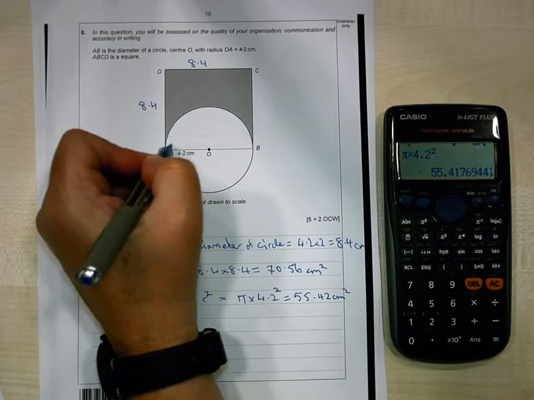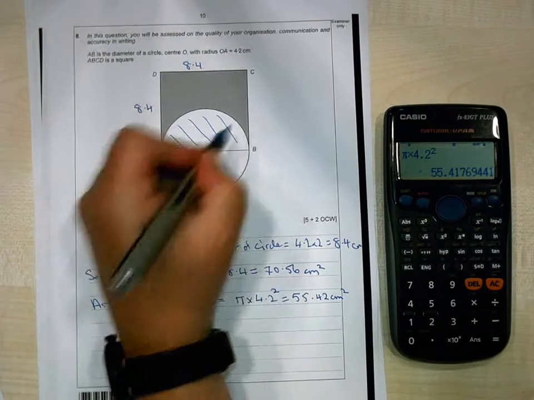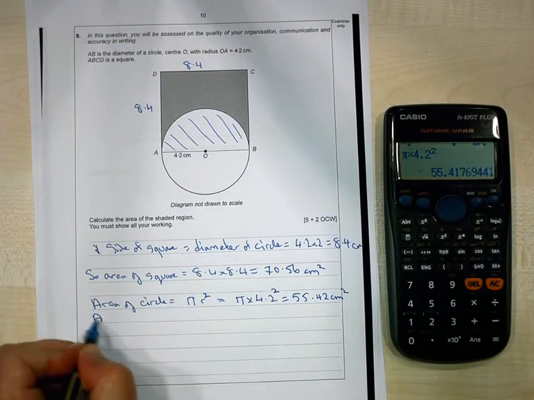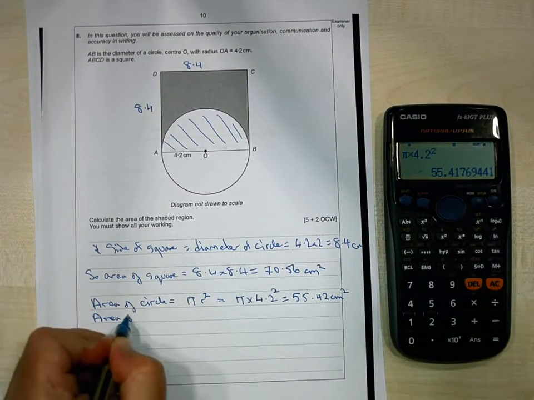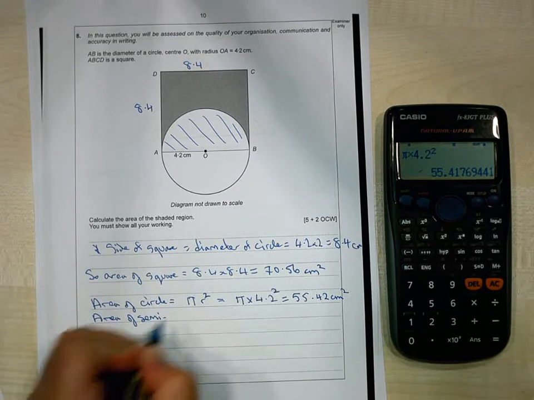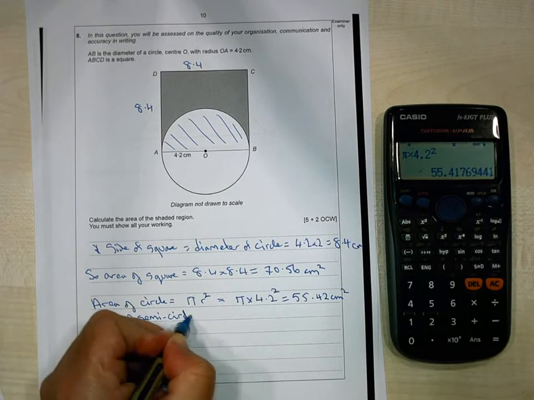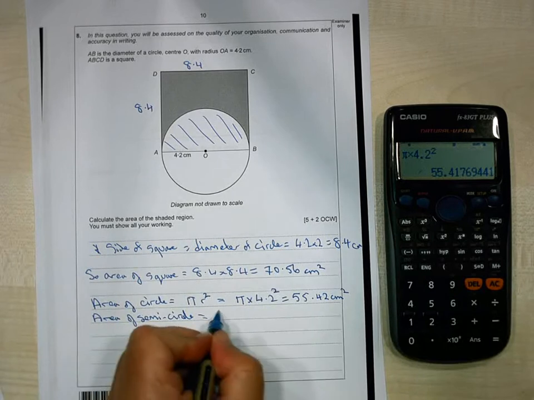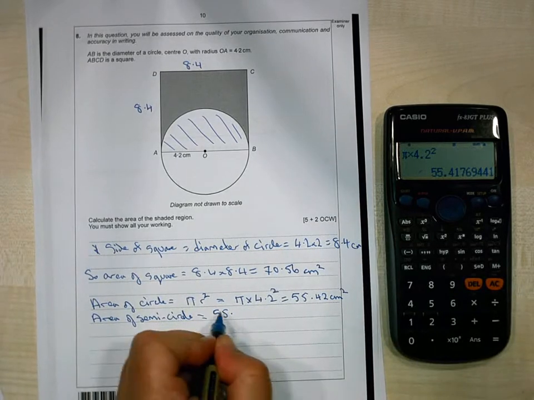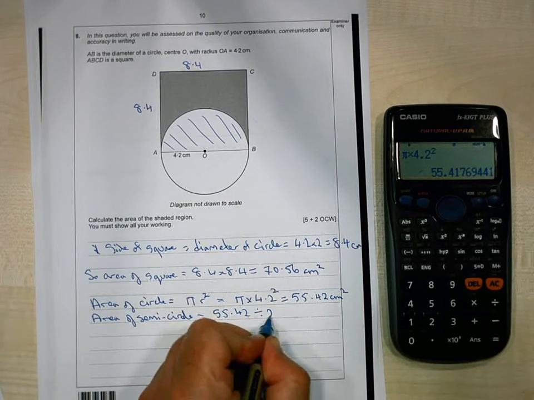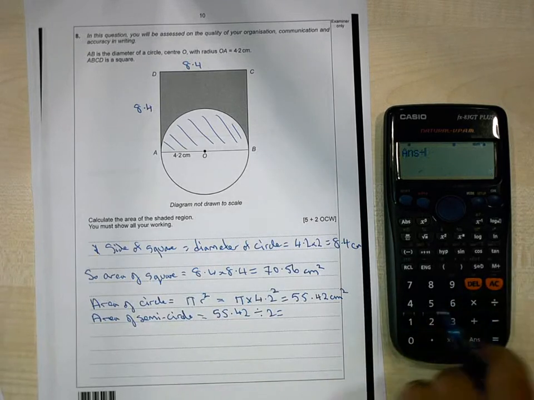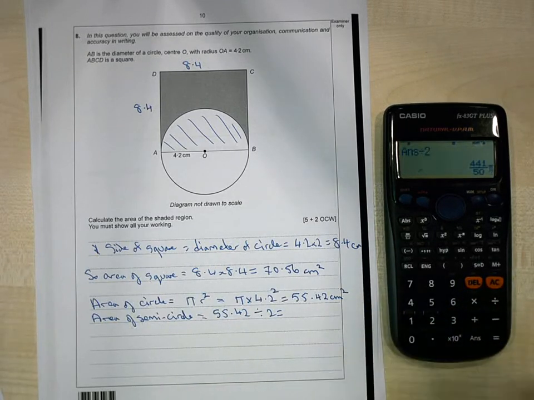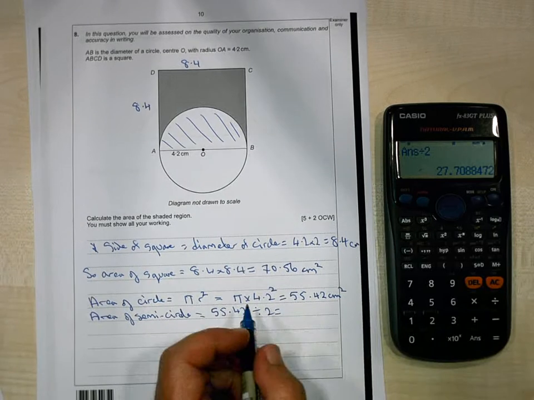So the area of the semicircle, which is this bit, would be half of that. So 55.42 divided by 2, 27.71.